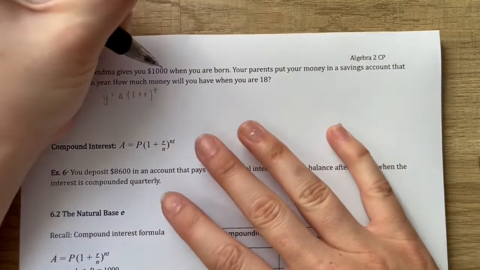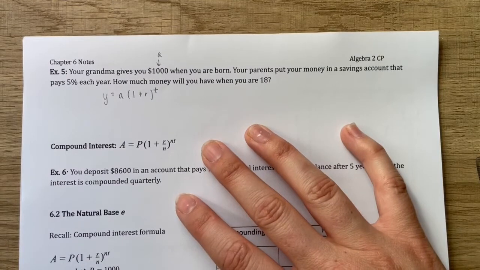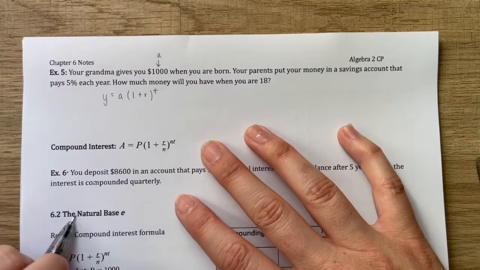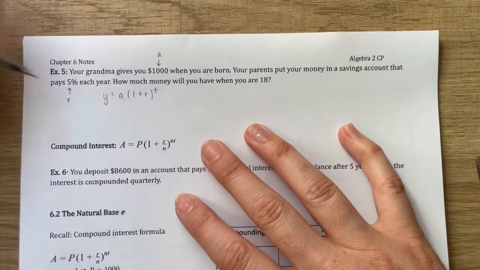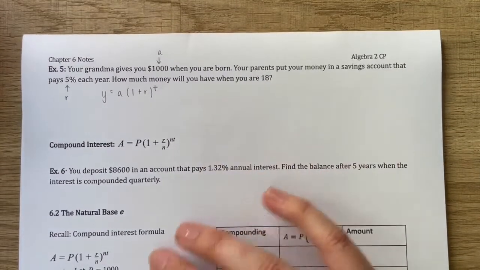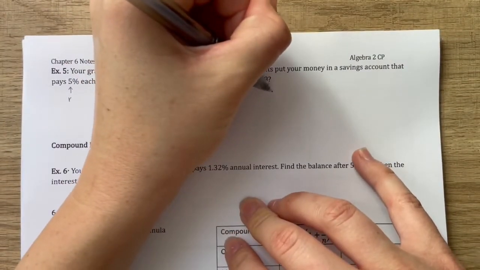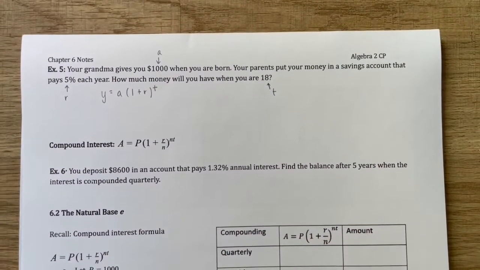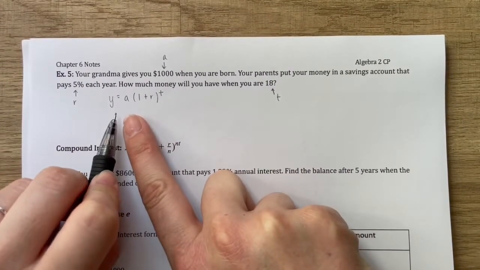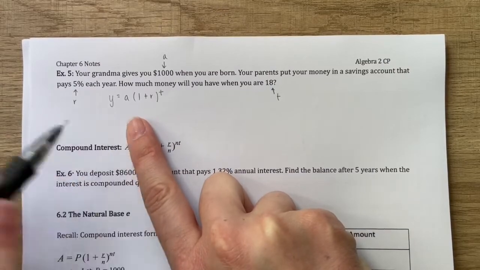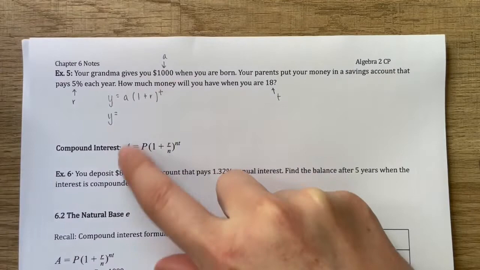Your grandma initially gives you $1,000, so a is $1,000. Your savings account is paying 5% each year, so that's telling you r. And it's asking how much money you'll have when you're 18. If it starts when you're born, that 18 is going to tell you your t, so t is going to be 18. Our growth formula, like I said, is y equals a times 1 plus r to the t. So we figured out what a, r, and t are. a is 1,000, that's how much you start with.